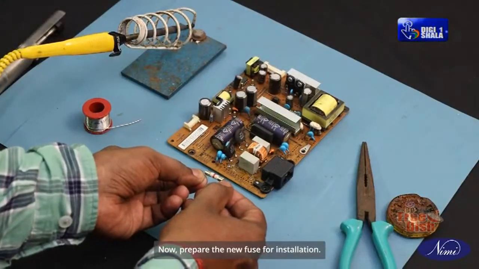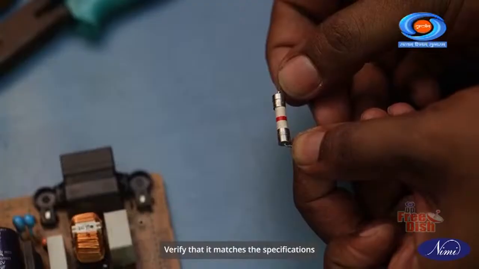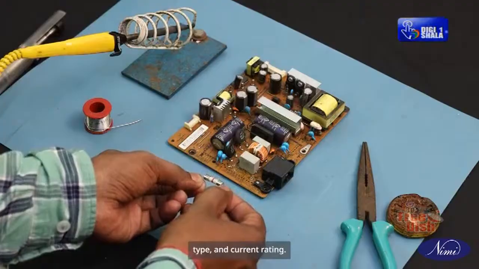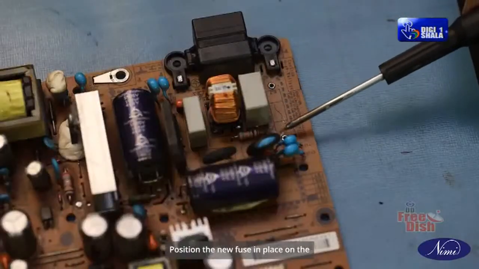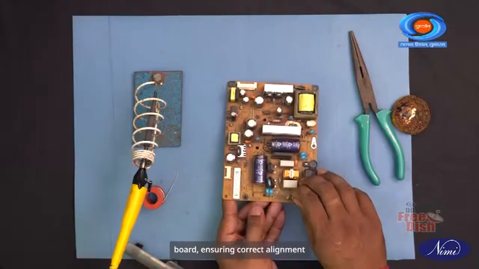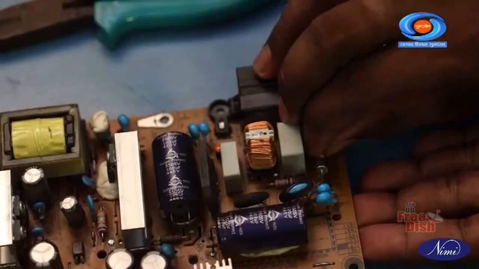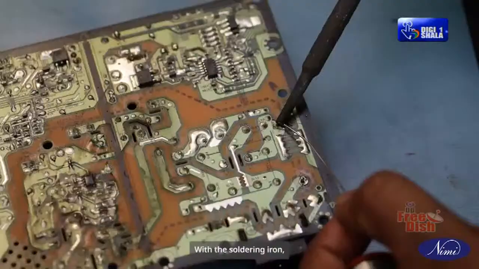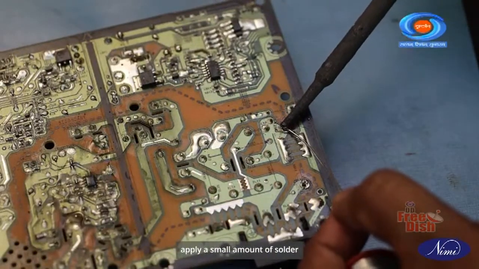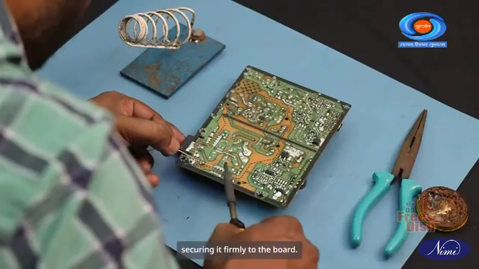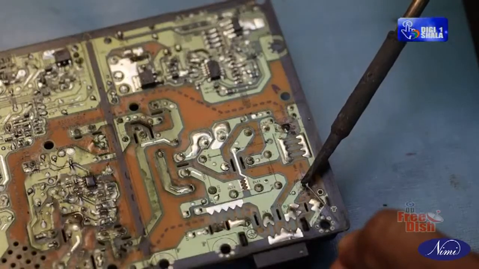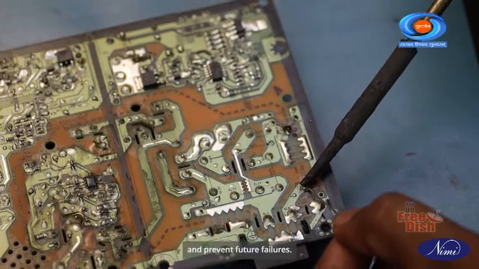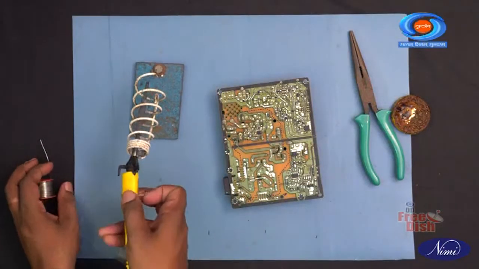Now prepare the new fuse for installation. Verify that it matches the specifications of the old fuse in terms of size, type, and current rating. Position the new fuse in place on the board, ensuring correct alignment with the circuit pads. With the soldering iron, apply a small amount of solder to each end of the fuse, securing it firmly to the board. Be sure to create a clean solder joint to ensure good electrical connectivity and prevent future failures.